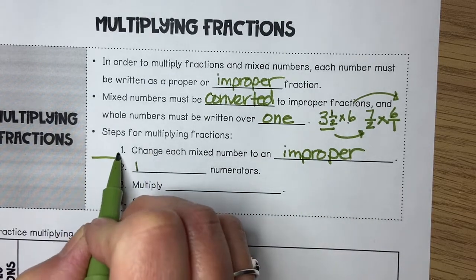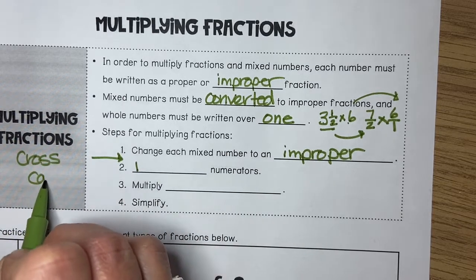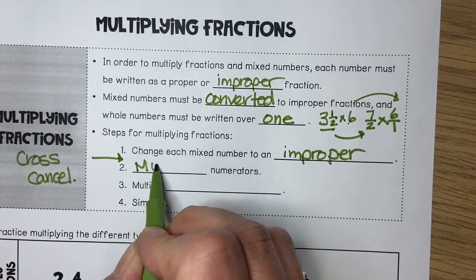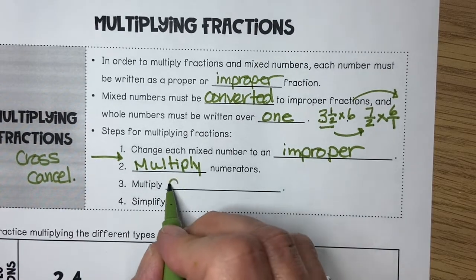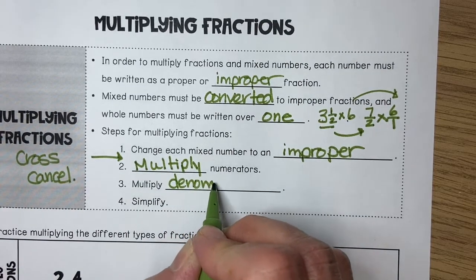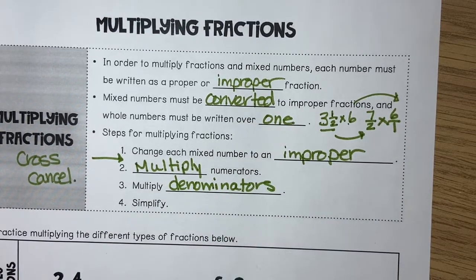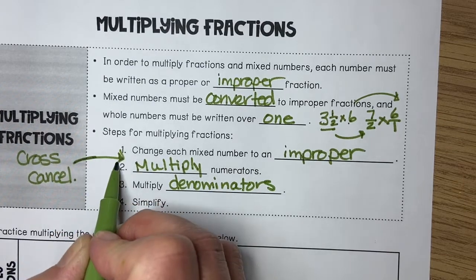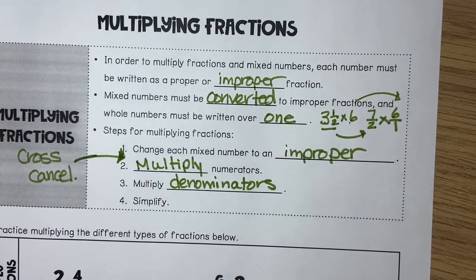In this step, we're gonna talk about cross-canceling, so we're gonna put that in, and I'll explain that too. Then I multiply numerators, multiply denominators, so I don't have to find anything common. And then I simplify. So the only step that we're going to talk about that you could do sometimes is to cross cancel. And that just means you find factors that work with both across. We'll do that down here.